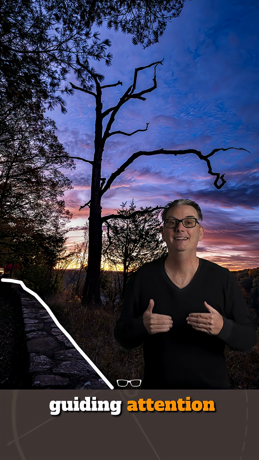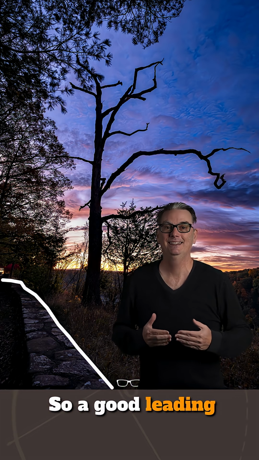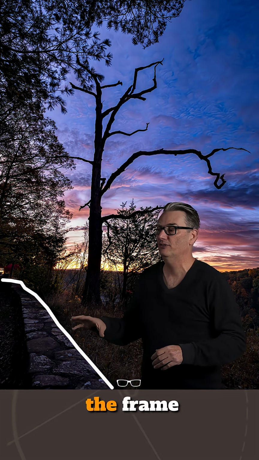So instead of guiding attention toward the star of the image, which is this dead tree, it actually leads you away from it. So a good leading line should guide your eye through the image and not cut off at the edge of the frame like this one. And an even better one directs your eye to the hero of the photo.